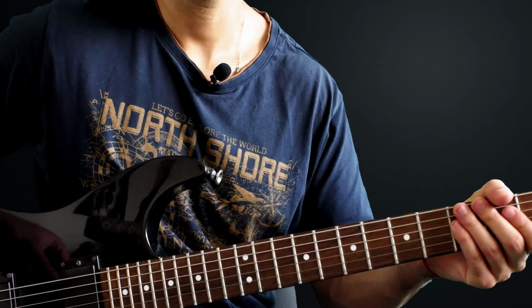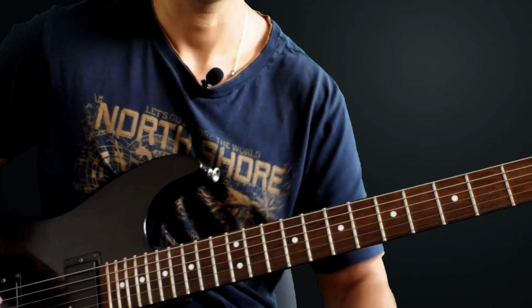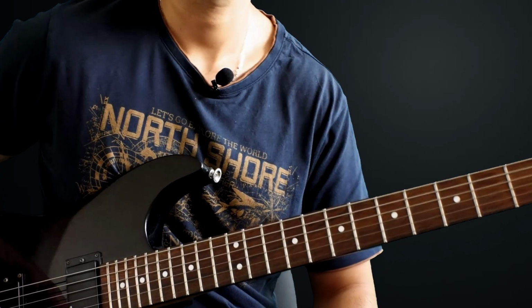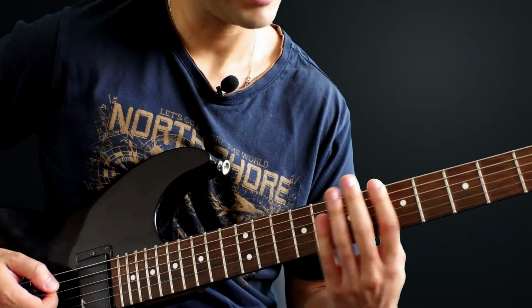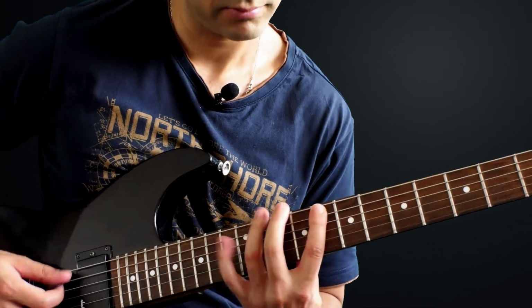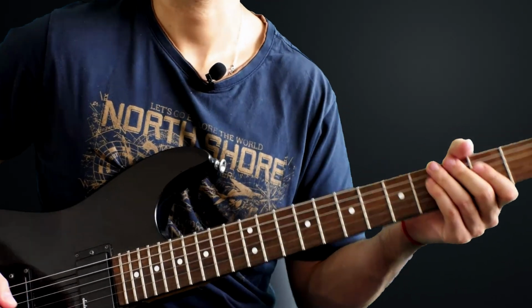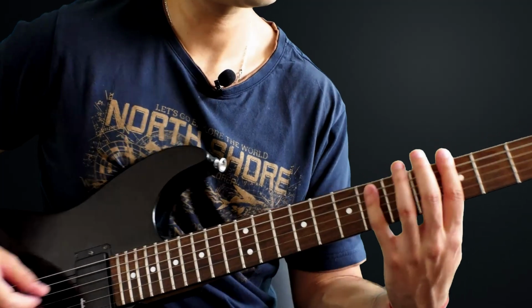and as you can see, I have used three modes and the G minor scale. So G, A Locrian, B flat major, and C Dorian for this solo. And the rhythm part goes like this.